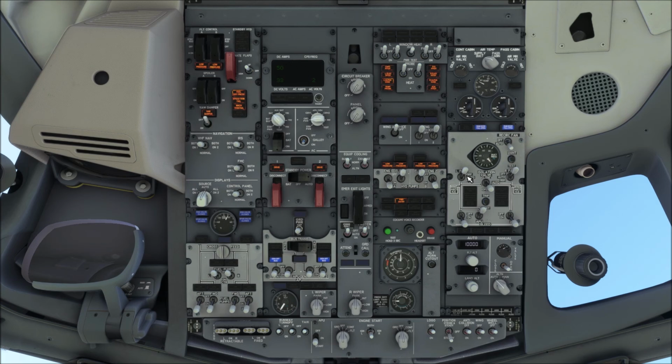We get the air panel sorted out, so we want to put one bleed on. Goes to auto. The isolation valve is open. The APU bleed, so we're getting the air from the APU. And we switch the engine bleeds off, we don't need those. And we can see the air pressure is rising, that's what we want.